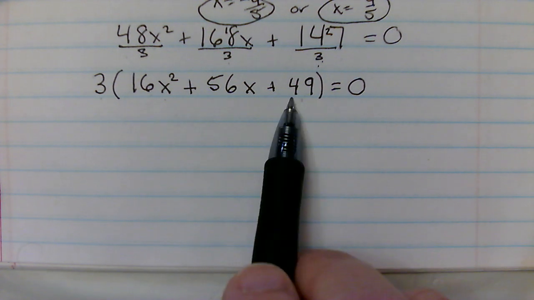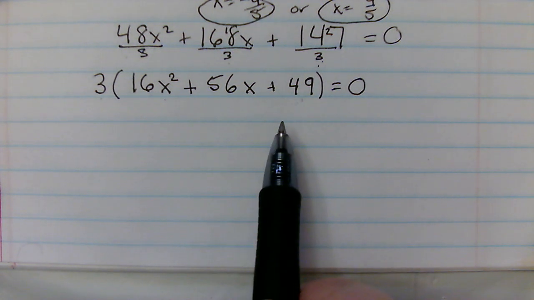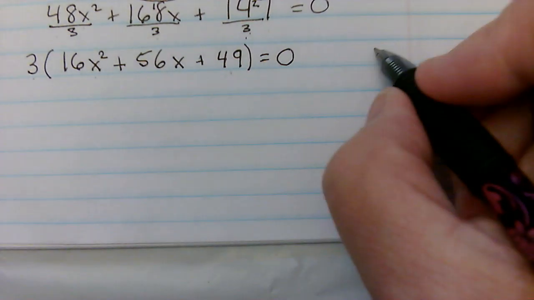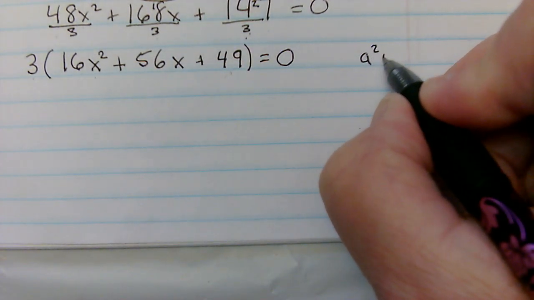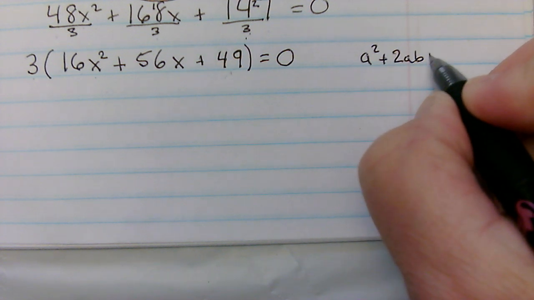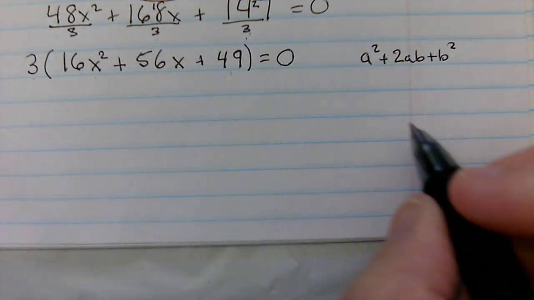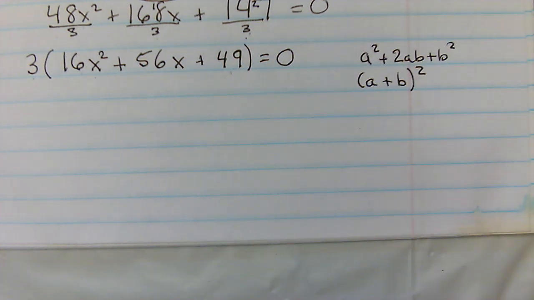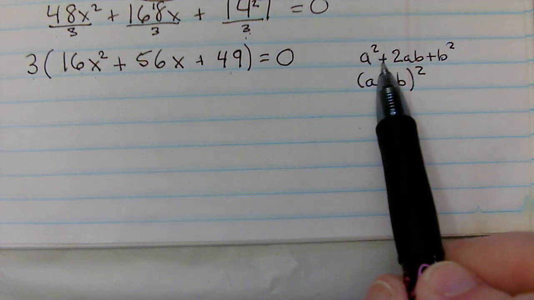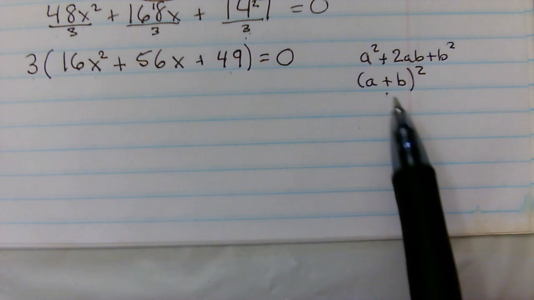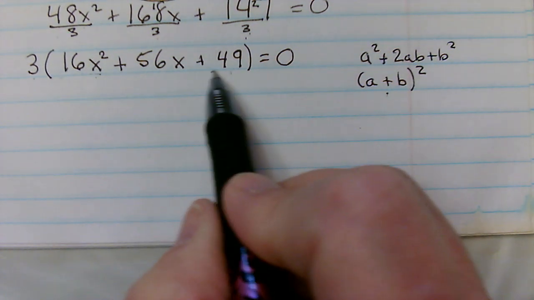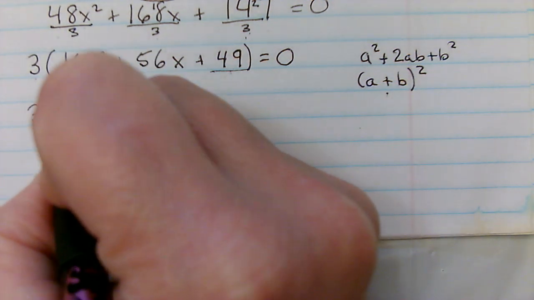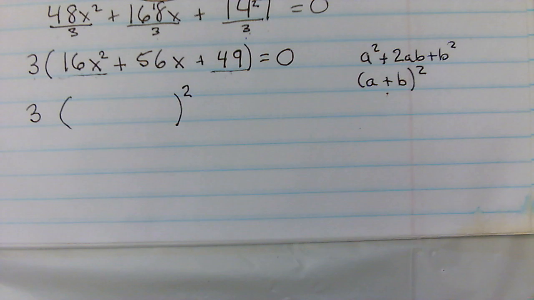So this one doesn't have two terms with subtraction, so it can't be a difference of 2 squares, but it might be a perfect trinomial square. If you have something that looks like a squared plus 2ab plus b squared, that always factors into a plus b, the quantity, squared. And if this was minus, this would be minus. So since these are both perfect squares and positive on the end, I've got to carry that 3 along. I'm going to see if it's a perfect square.